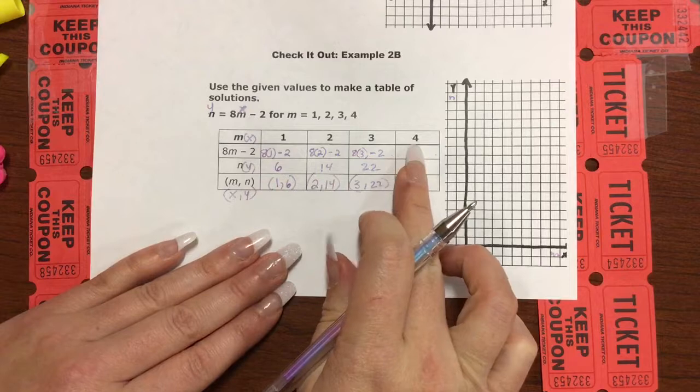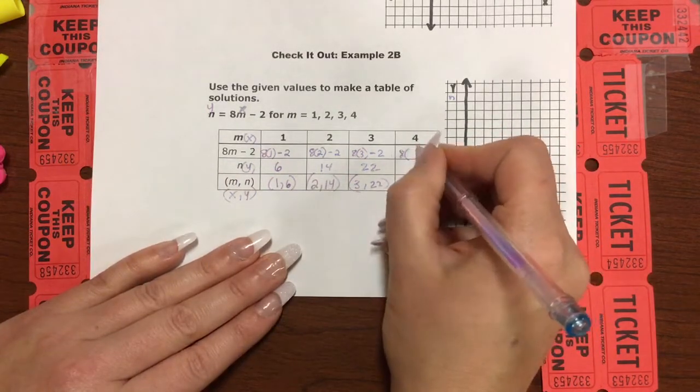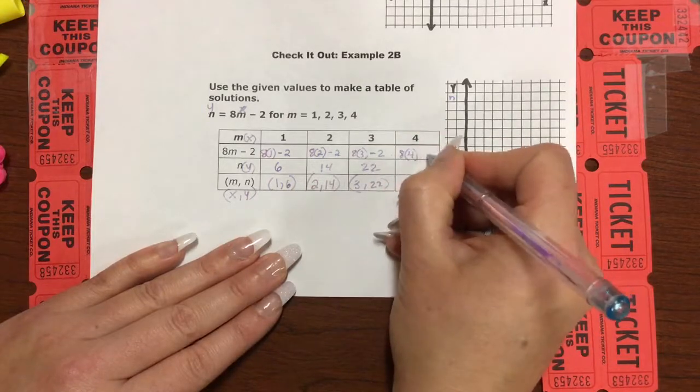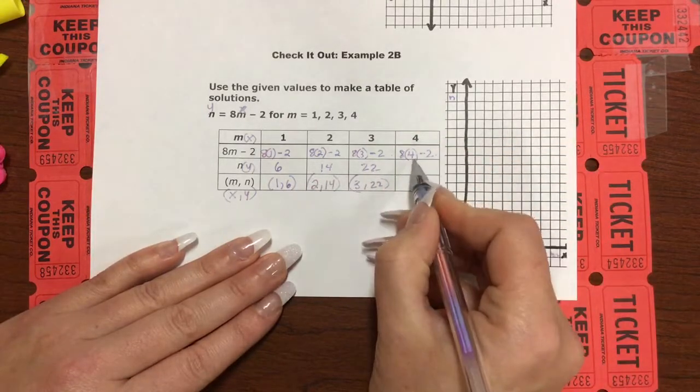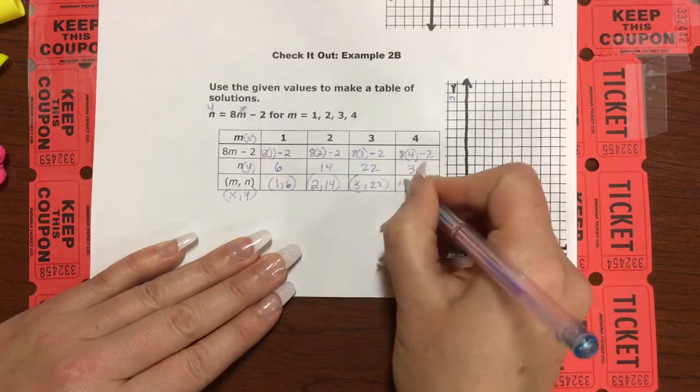And then lastly, there's 4. Let's go ahead and substitute that in and see what we get. Okay, 4 goes in for m. So 8 times 4 minus 2. 8 times 4 is 32. Minus 2 would be 30. So we have the point (4, 30).